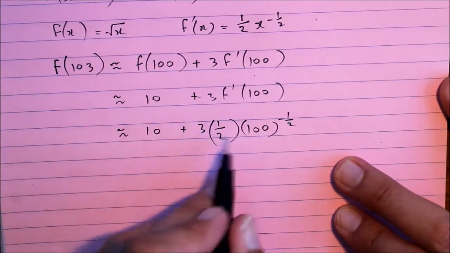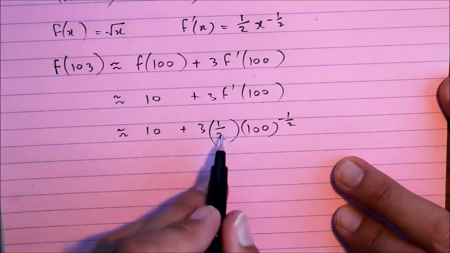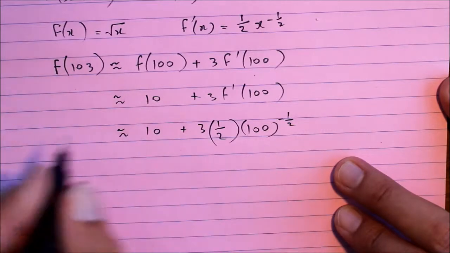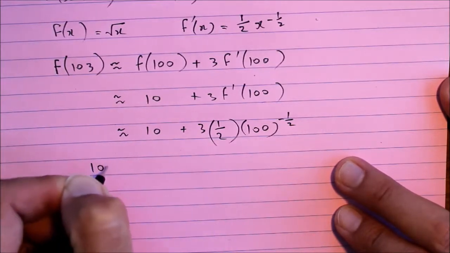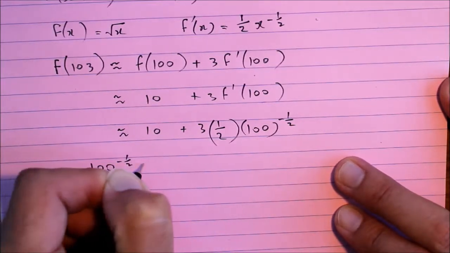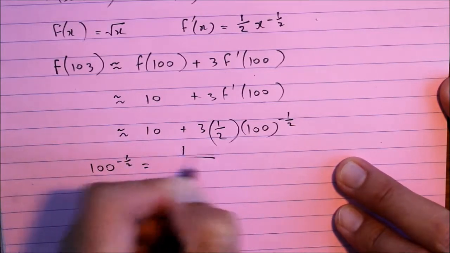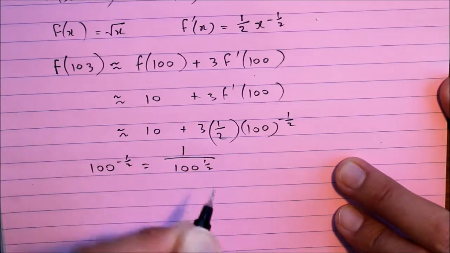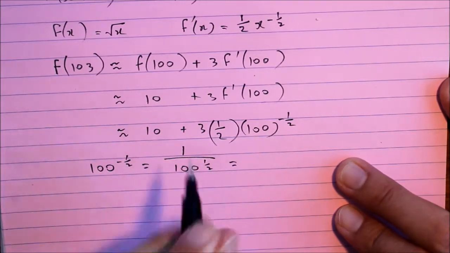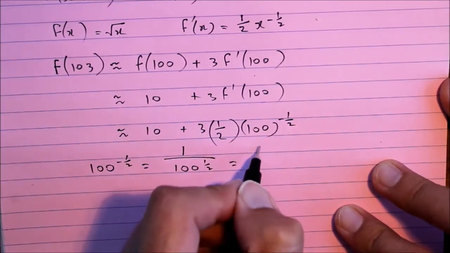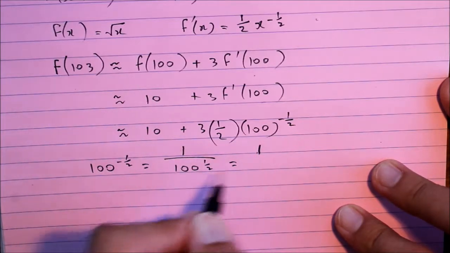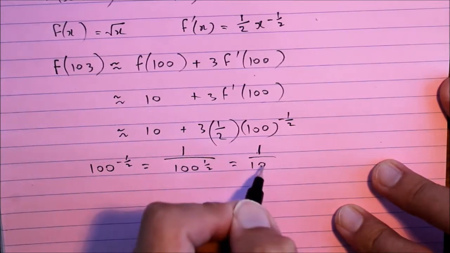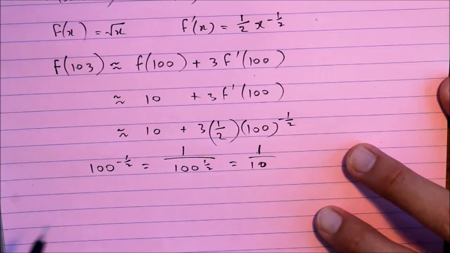This just combines together to 3 over 2. So what's 100 to the minus a half? Alright, so if you didn't know how to do that, you might think of it this way. 100 to the minus a half is 1 over 100 to the half. What is 100 to the half? Well, that's the square root of 100, which is 10. So it's a tenth.